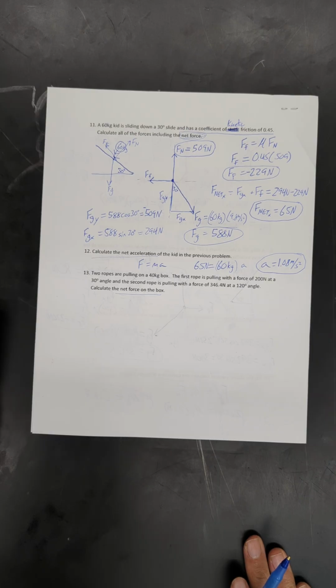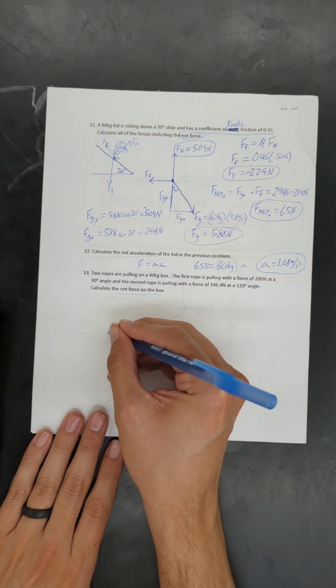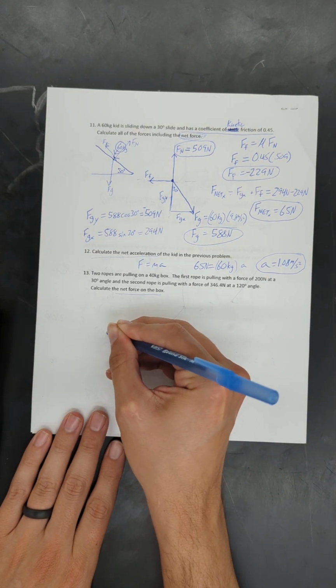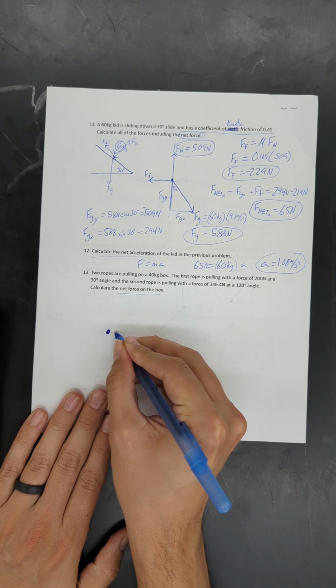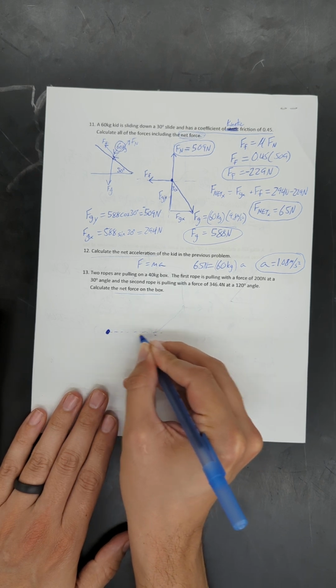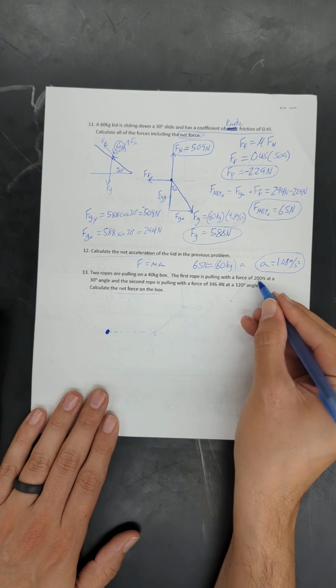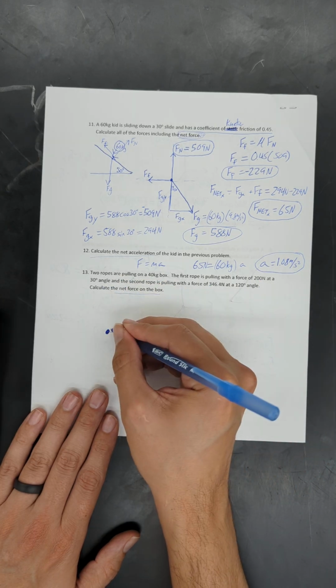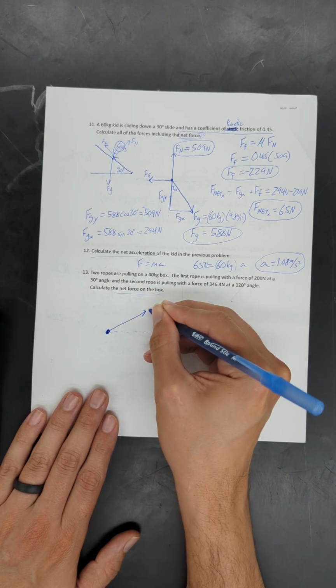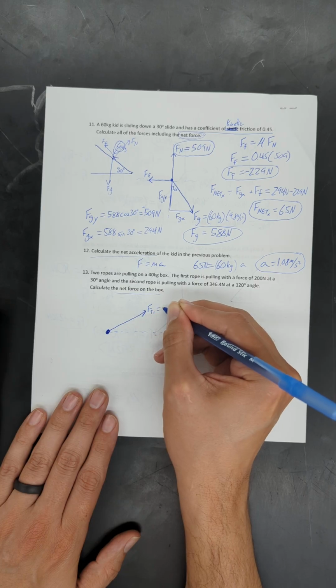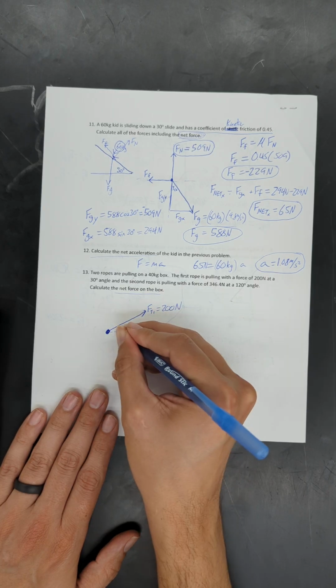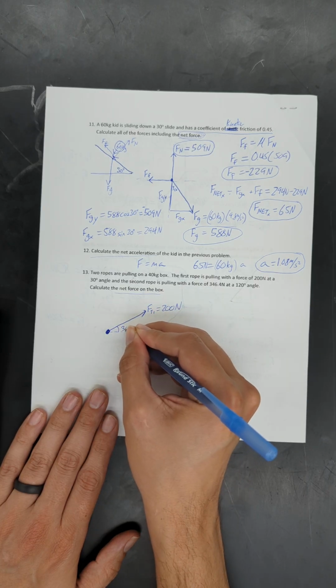All right. Well, let's do this. Here is our box. We are going to draw this 0 angle dotted line just to show where 0 is. The first rope is 200 newtons at 30 degrees. Force tension 1 equals 200 newtons. Our angle is 30 degrees.